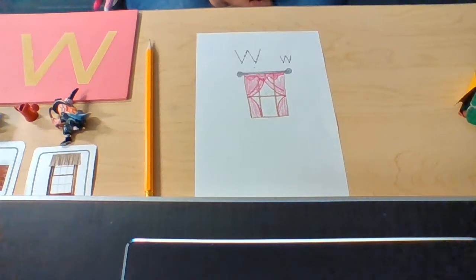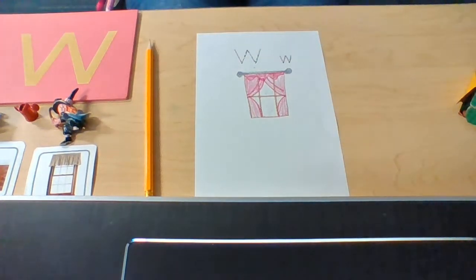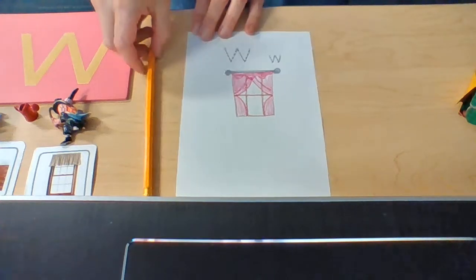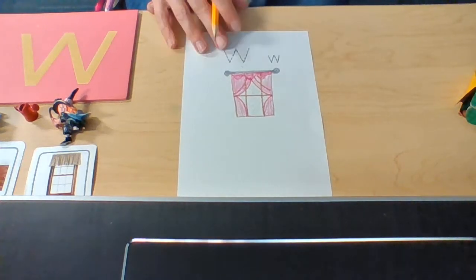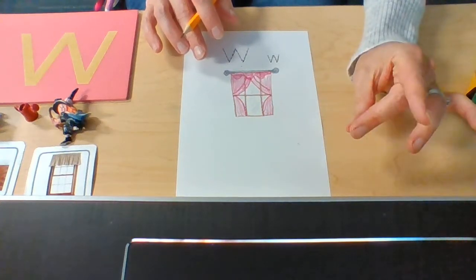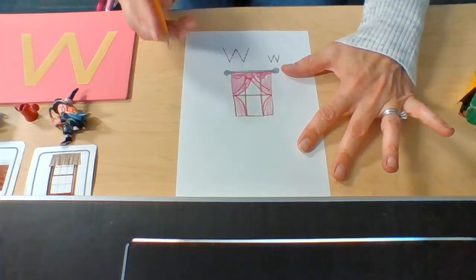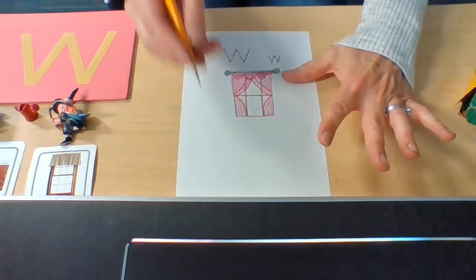Let's spell window. How many syllables do you hear in window? Window. How many syllables is that? Yes, 2. There are 2 parts in the word window. Win. Let's finger spell win. W-I-N. W-I-N. This time, let's write W.